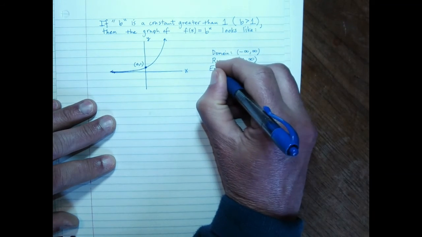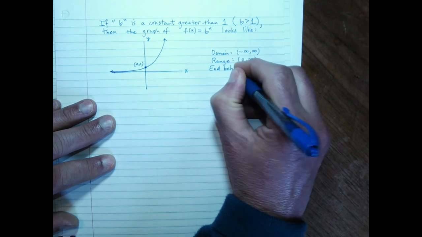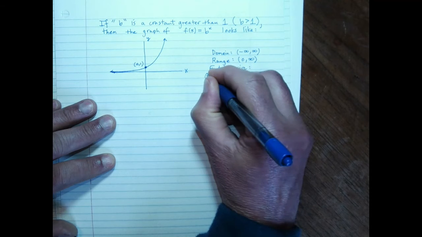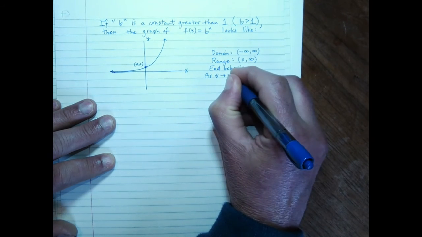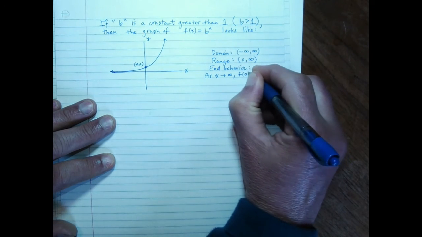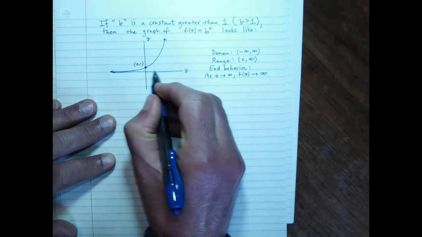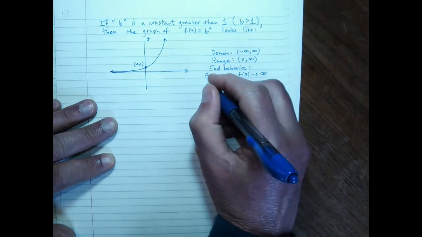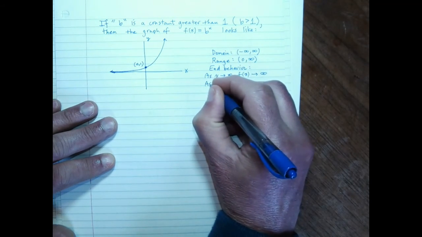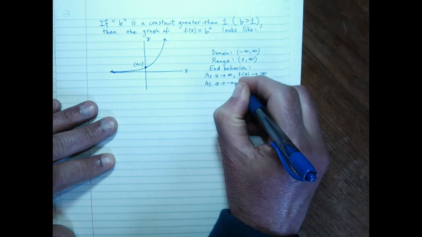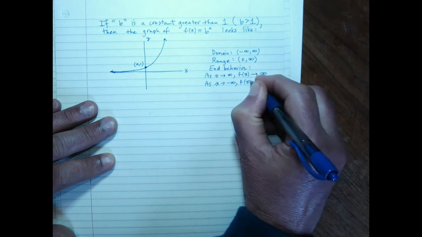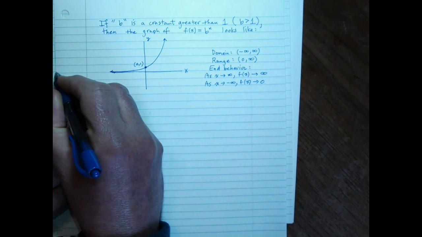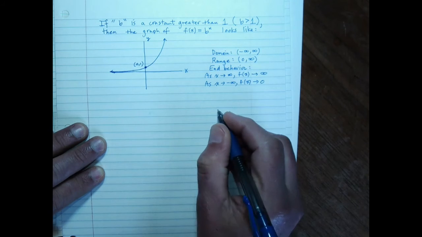The end behavior is as follows. As x approaches infinity, f of x approaches infinity. When x is positive and large, the y values get to be very, very large. And as x approaches minus infinity, f of x approaches 0. So in the reverse direction, as we go in the negative direction, the graph flattens out.